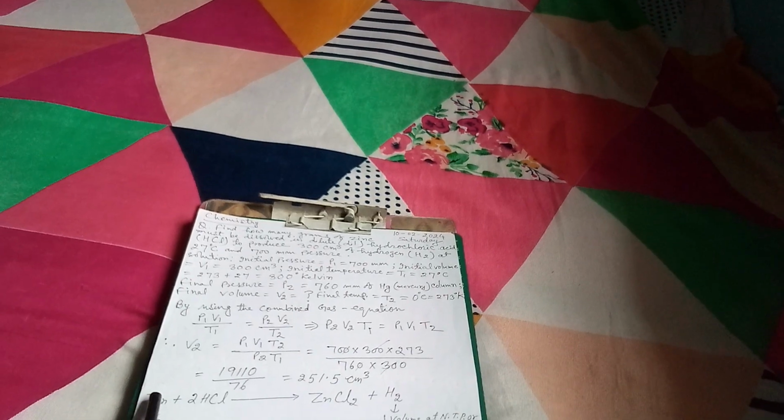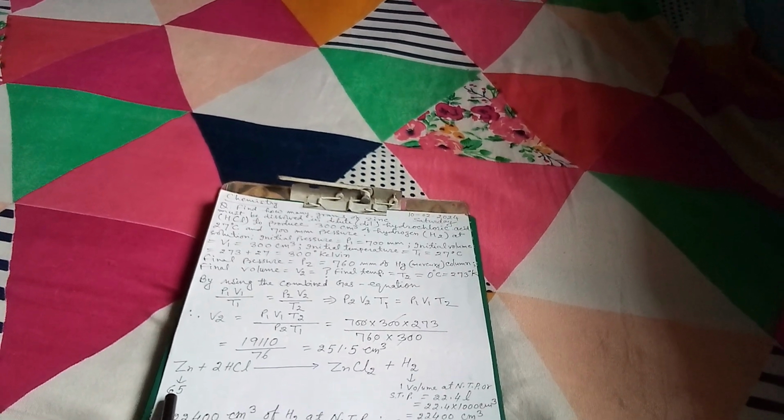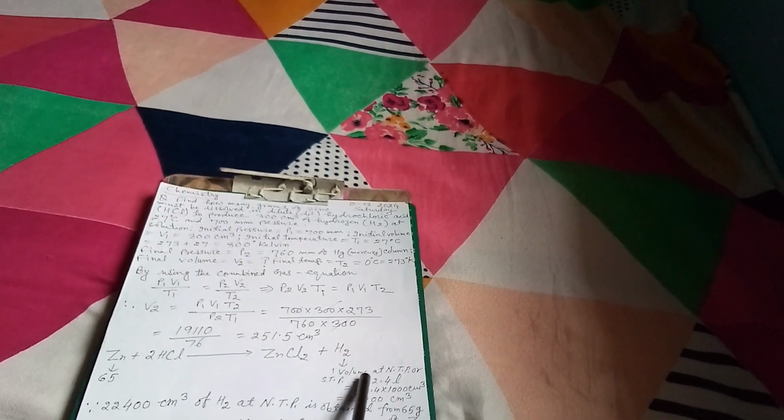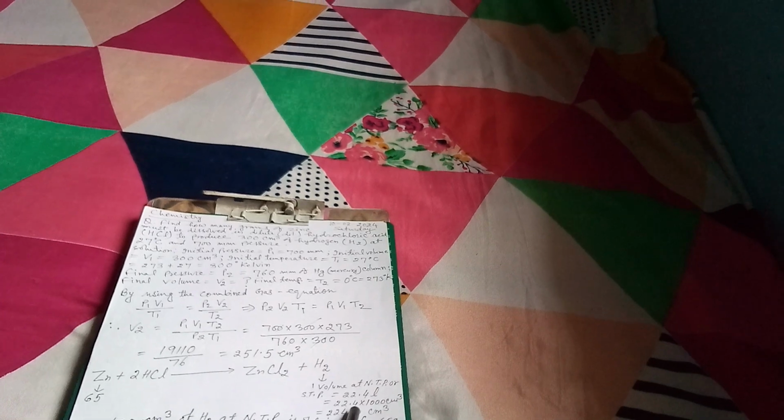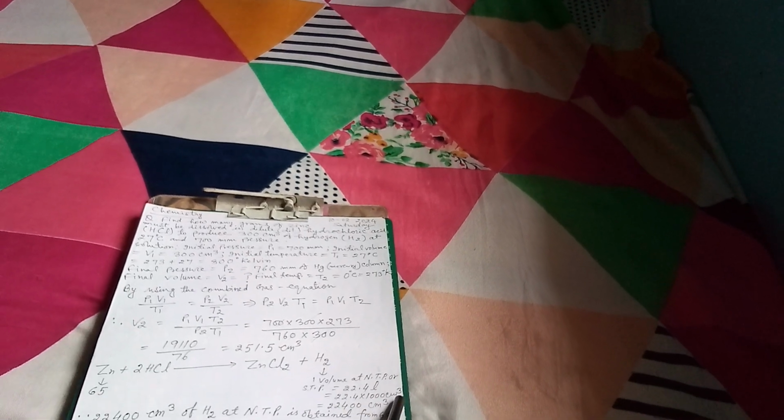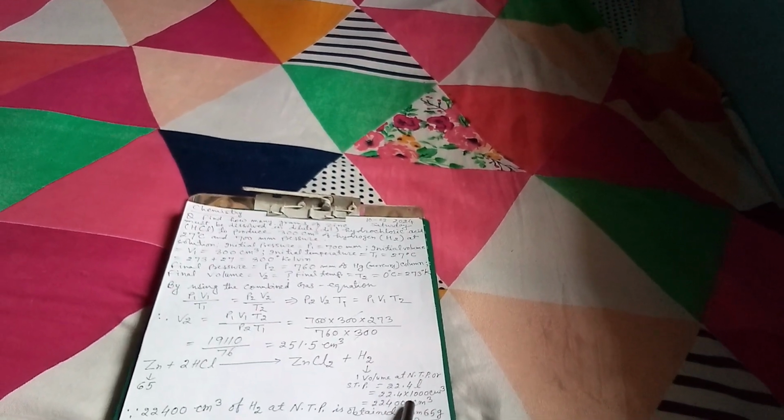The molecular mass of zinc is 65, and the volume of hydrogen at STP or NTP is 22.4 liter. We convert it into cm cubed: 1 liter is 1000 cubic centimeter, so by multiplying we get 22,400 cubic centimeter.